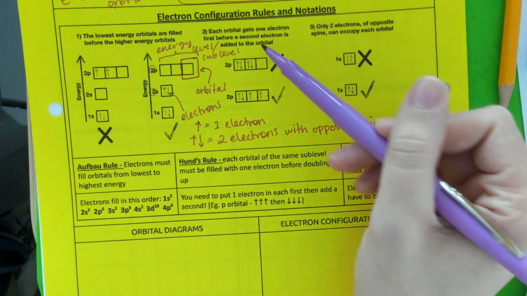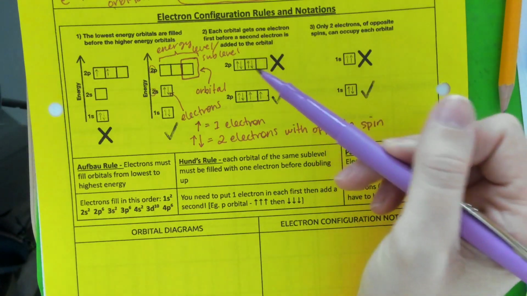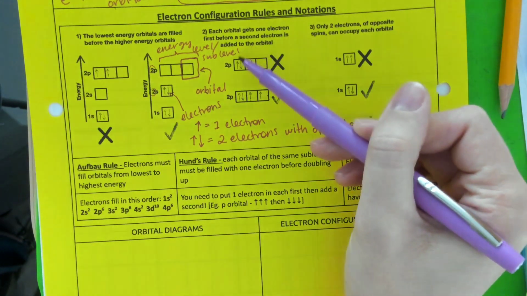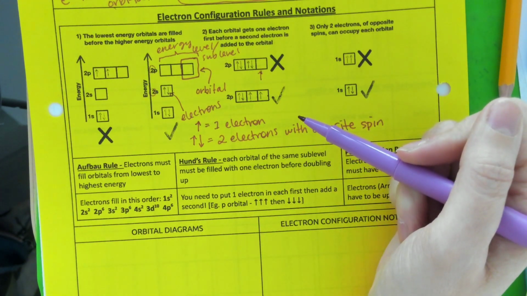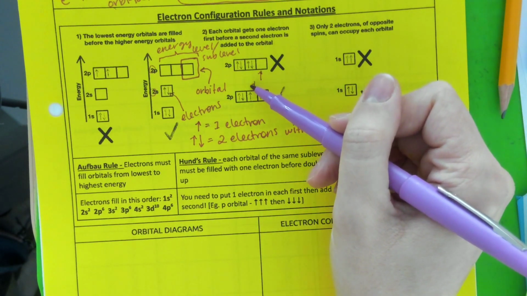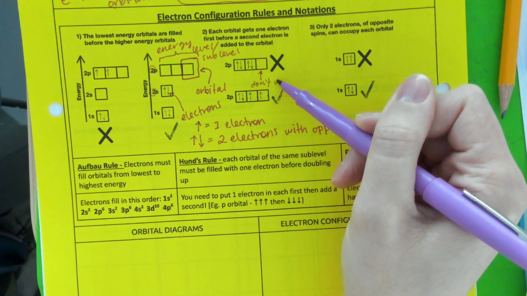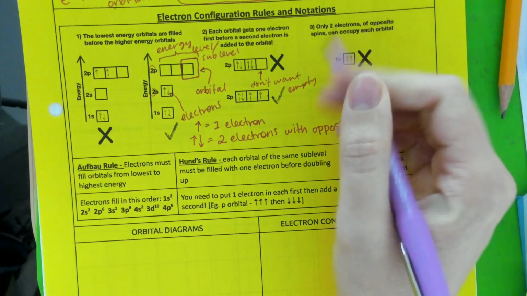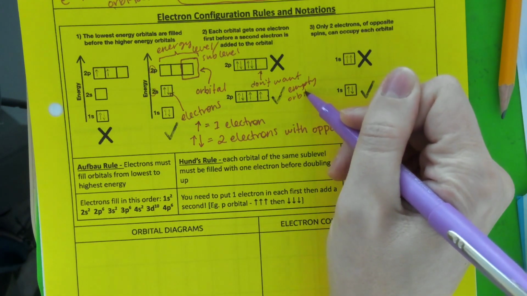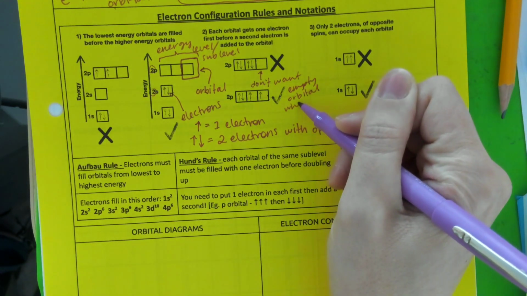So here we see that each orbital needs to get 1 electron before we double up. We have an empty orbital here. This cannot happen. We don't want an empty orbital when others in the group are full.